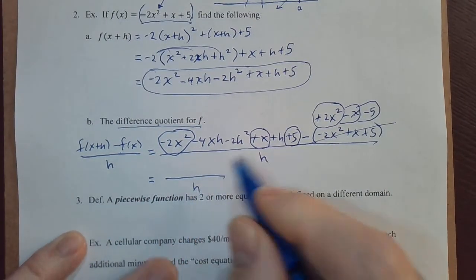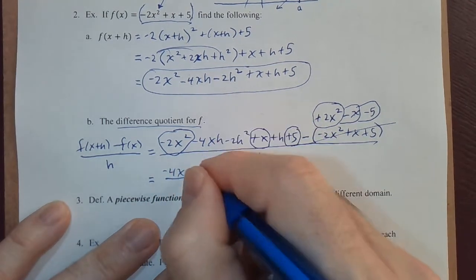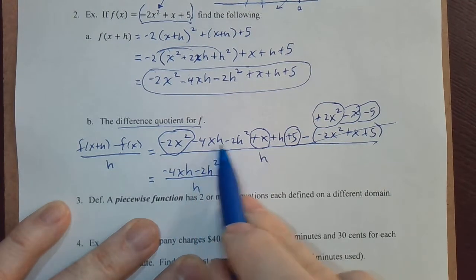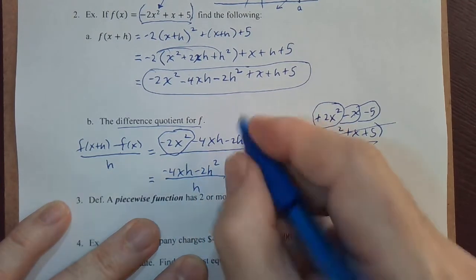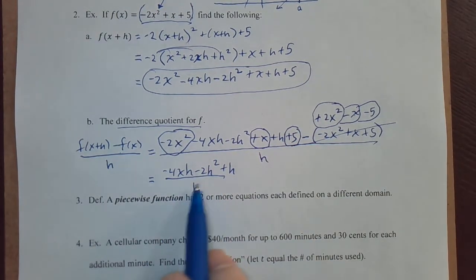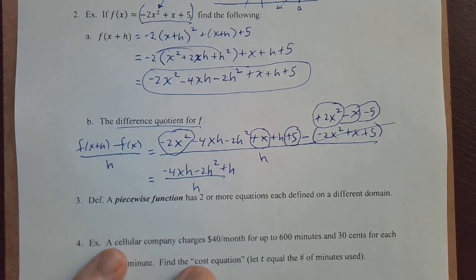h on the bottom. We get negative 4xh minus 2h squared, that term, and what's else? And a plus h. That's not quite simplified, so it's not quite the best answer, because notice every single term in the numerator has an h in it. Every single term in the denominator has an h in it.